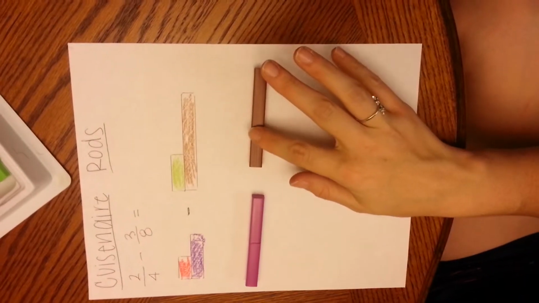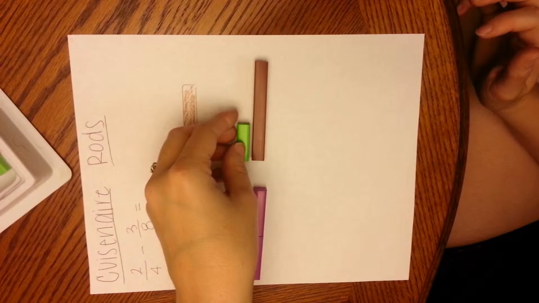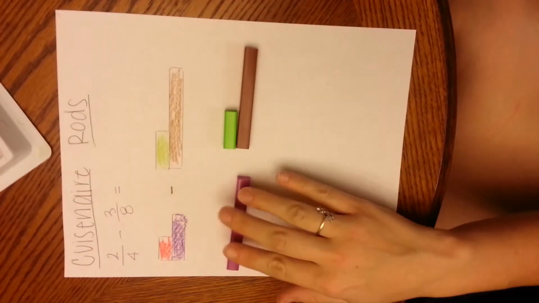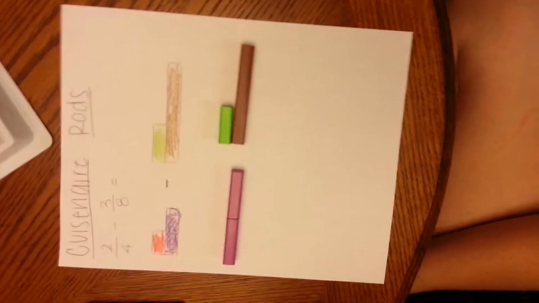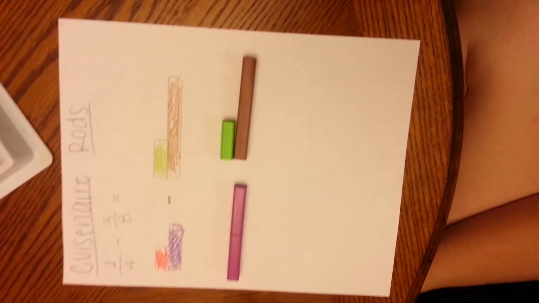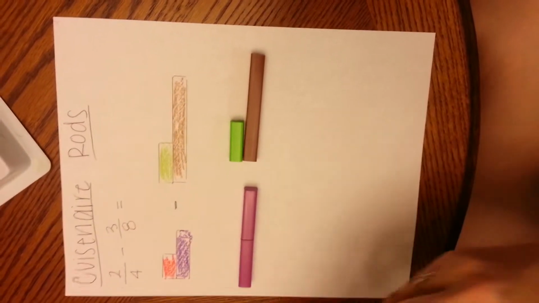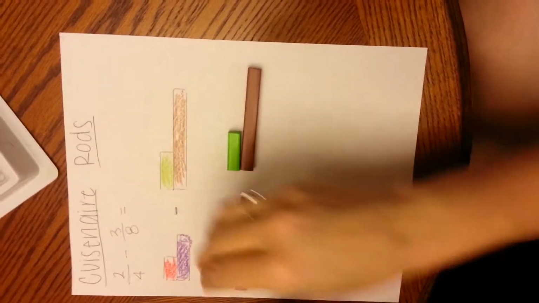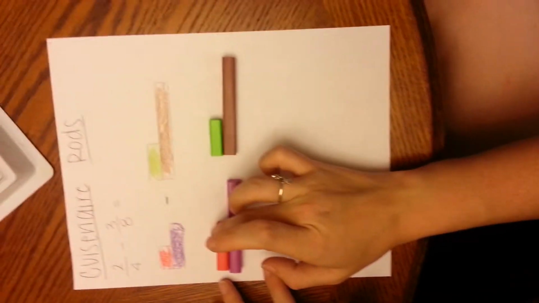So since that brown 8 stayed the same, what do I need to do to the top? Right, it stays the same. Okay, so I'll move that lime green 3. So, for this next part, how many purples did we need to represent the 8? 2, right, because 4 plus 4 is 8. So what do we need to do to the top since we doubled the bottom? Okay, we need to double it as well. So here's my 2 4ths and my 2 4ths. So I'm going to go ahead and push those together.